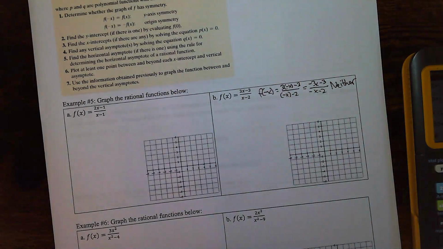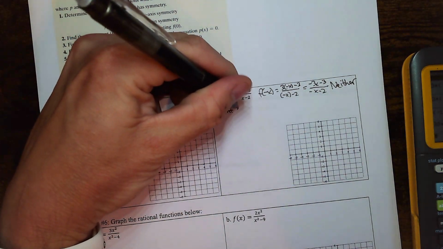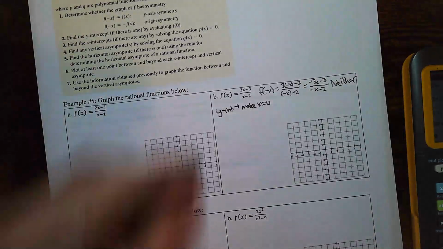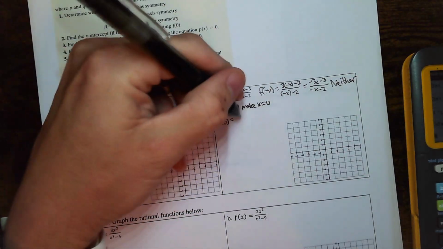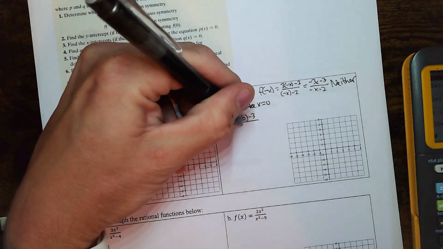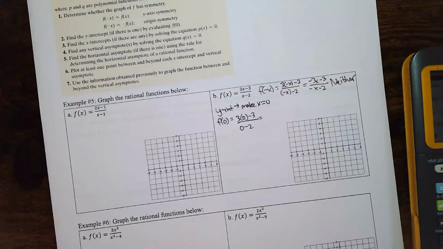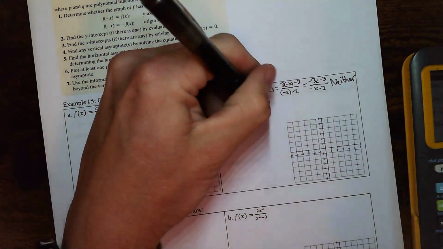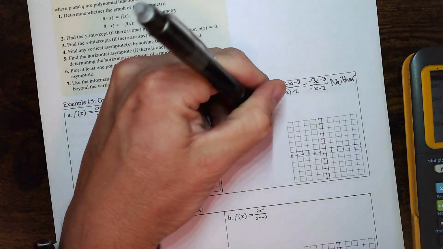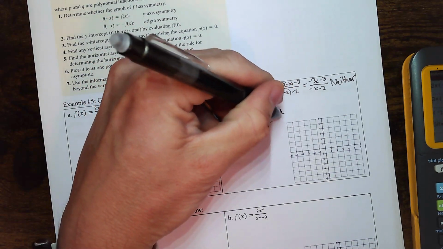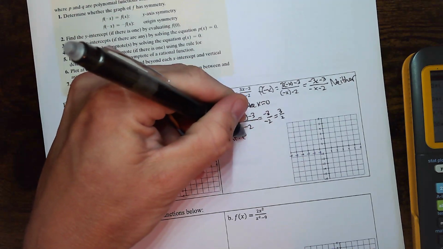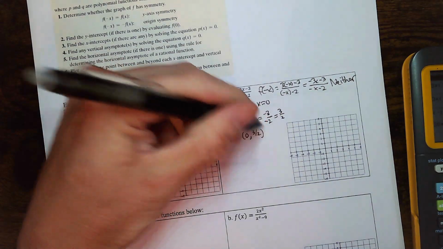Okay. Next, we're going to find the y-intercept. To find the y-intercept, you make x equal 0. So I'm going to find f of 0: 3 times 0 minus 3 divided by 0 minus 2. I'm just going to plug in 0 for x. 3 times 0 is 0. 0 minus 3 is negative 3. 0 minus 2 is negative 2. Negative 3 divided by negative 2 is positive 3 halves. So my y-intercept is 0, 3 halves.